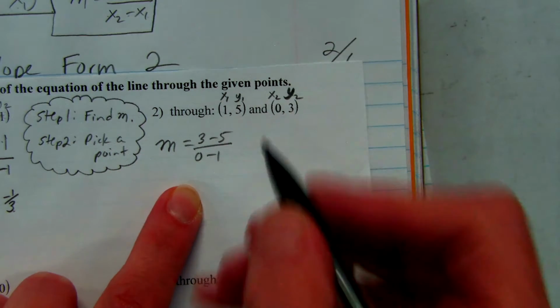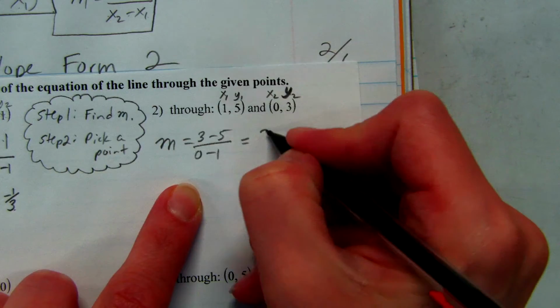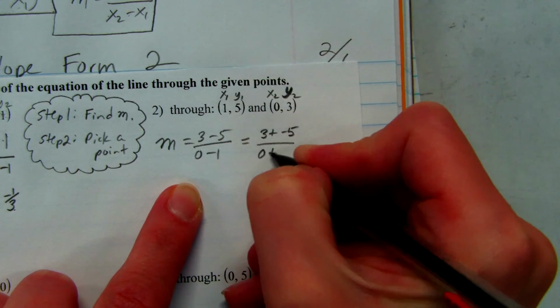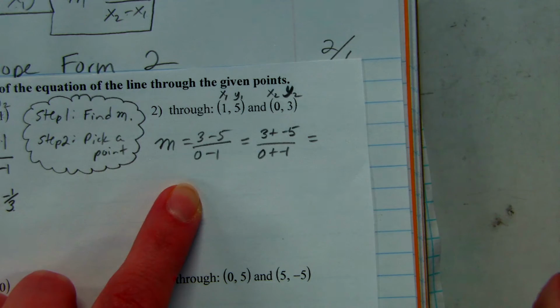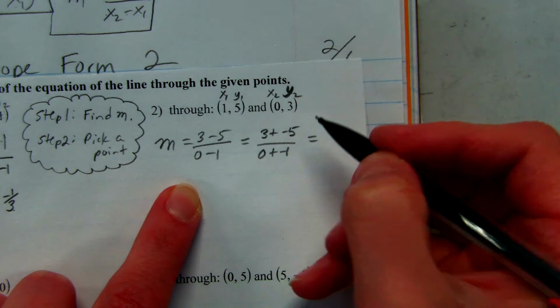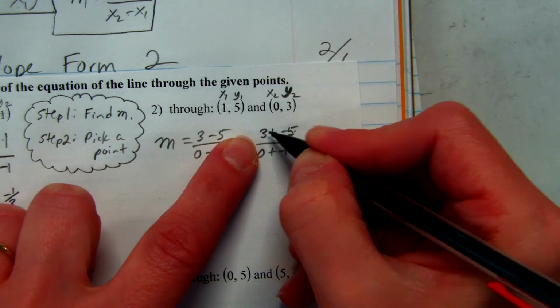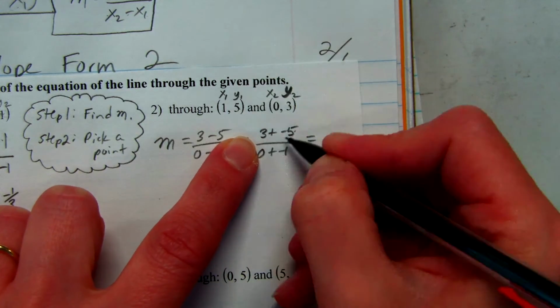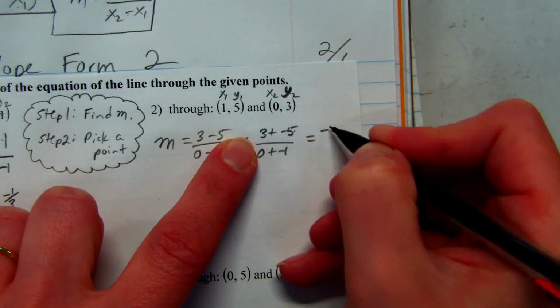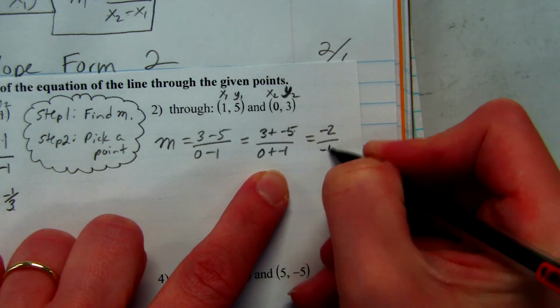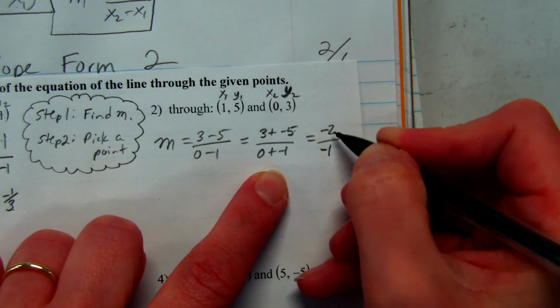Okay, so I'm going to keep change. So 3 plus negative 5, and 0 plus negative 1. And then can you tell me what that's going to come out to be on the top and on the bottom? So let's start with the top. 3 plus negative 5. Negative 2. And then 0 plus negative 1's not too bad, negative 1. And then can I do anything else with that?